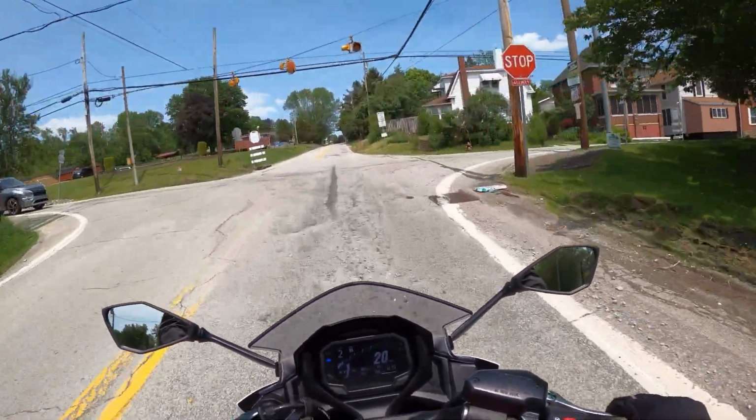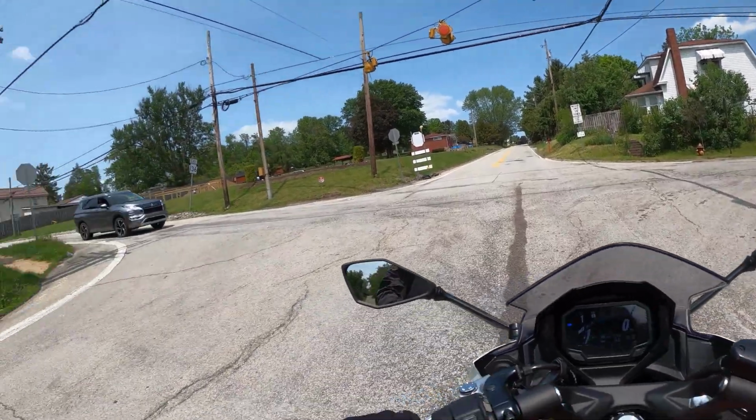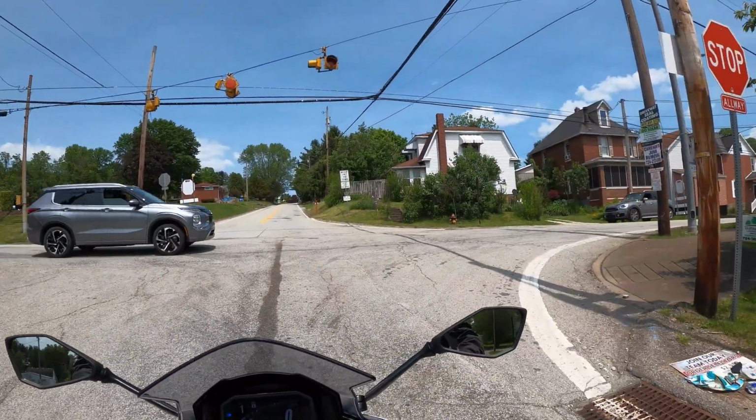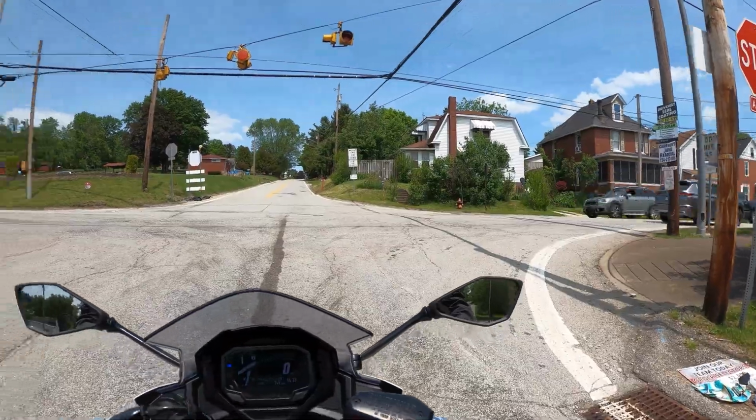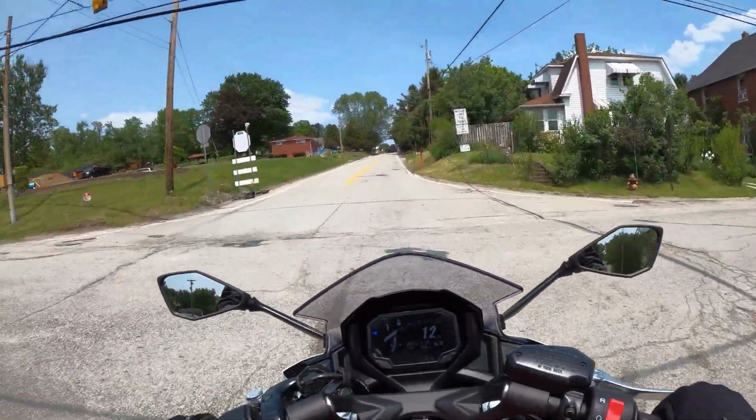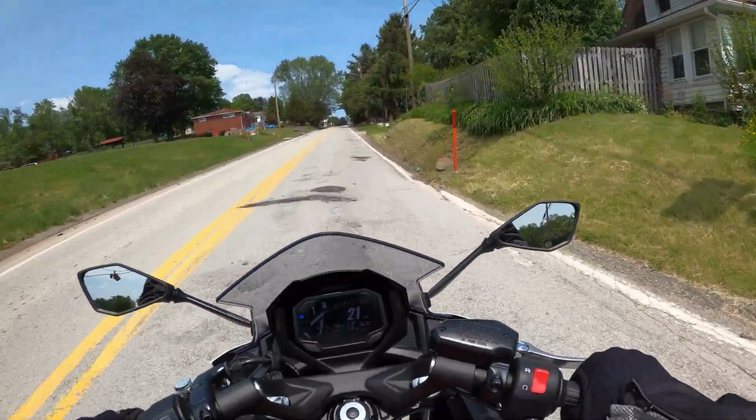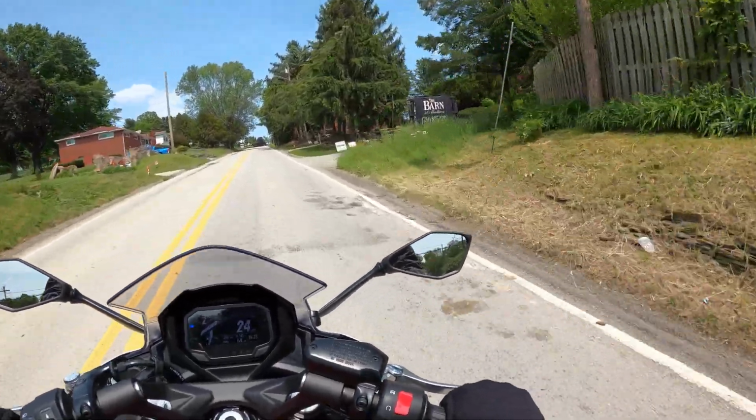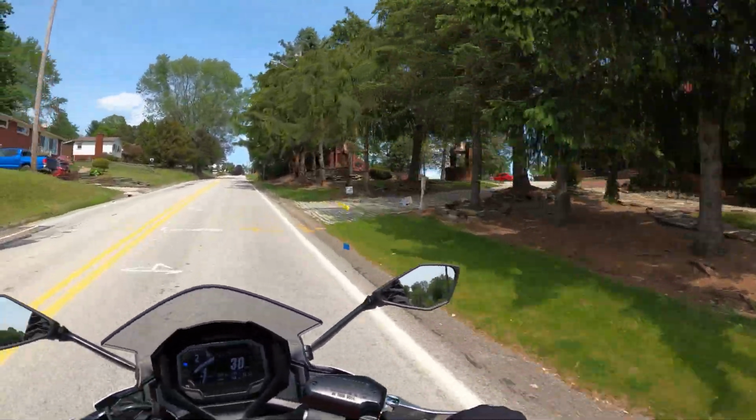And we're going to stop. Which way do I want to go? I'll go straight. I'm not entirely sure where straight is, but straight's the way we're going. The barn at Madison.